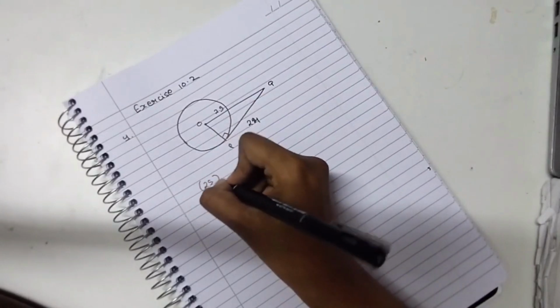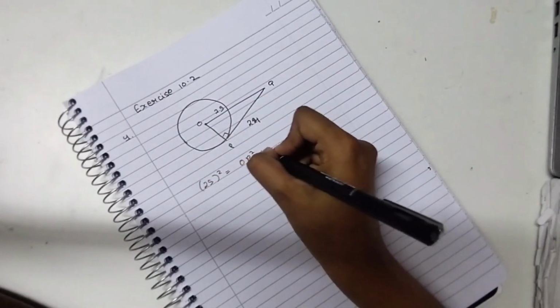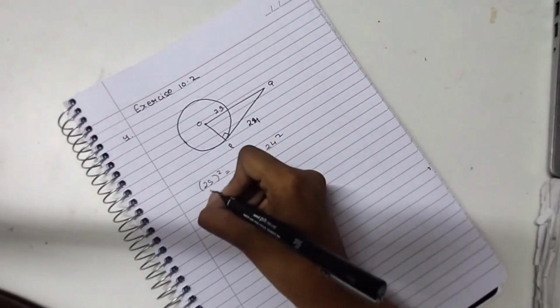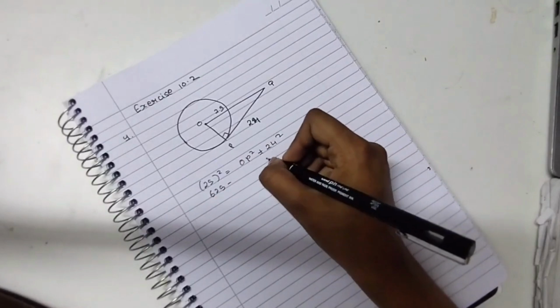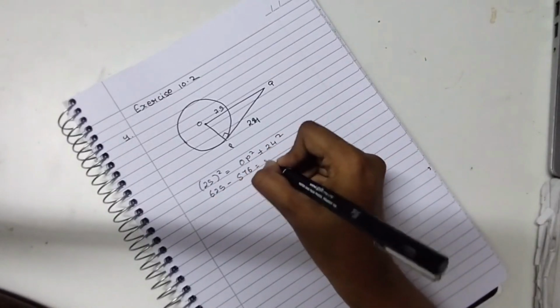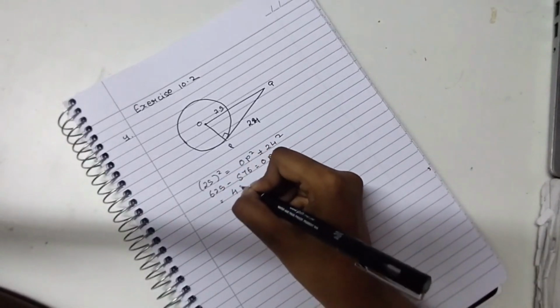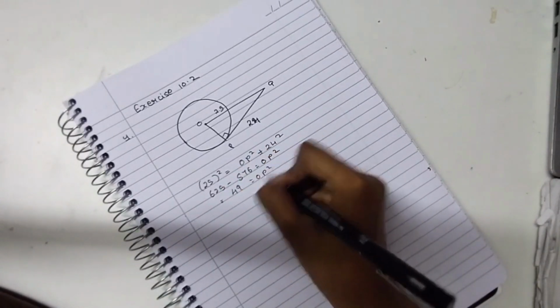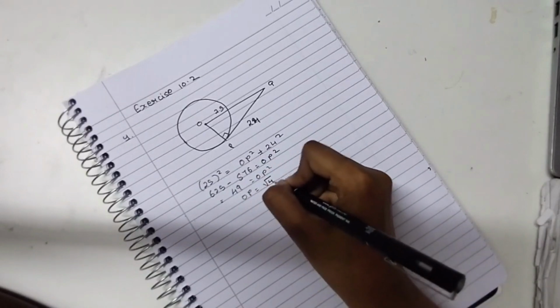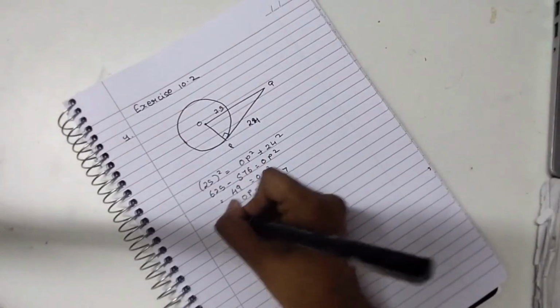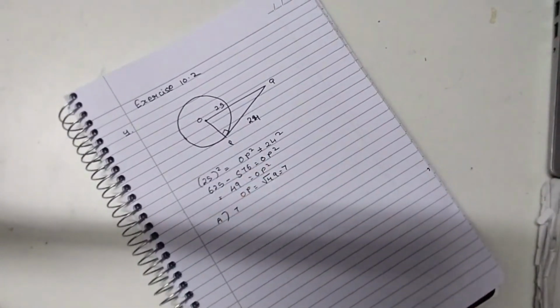So 25 squared is equal to OP squared, which is the radius, plus 24 squared. So 25 squared is equal to 625. 625 minus 24 squared, which is 576, is equal to OP squared. 625 minus 576 is equal to 49. So 49 is equal to OP squared, and OP is equal to root of 49, which is equal to 7. And they've given 4 options: 7, 15, 12, and 24.5. Out of which option A equals 7. So the answer is A.